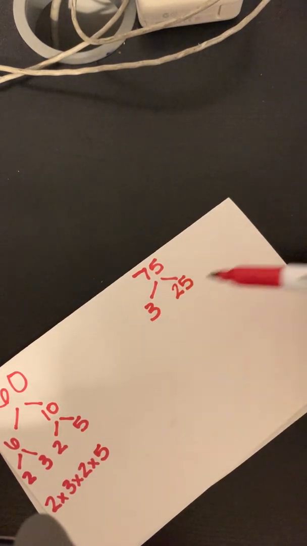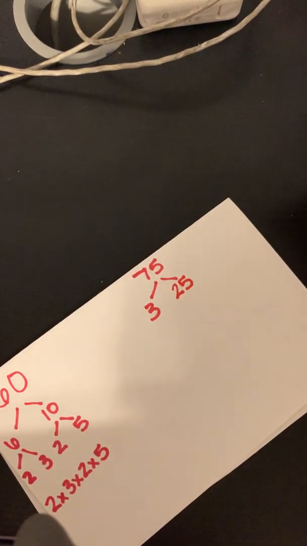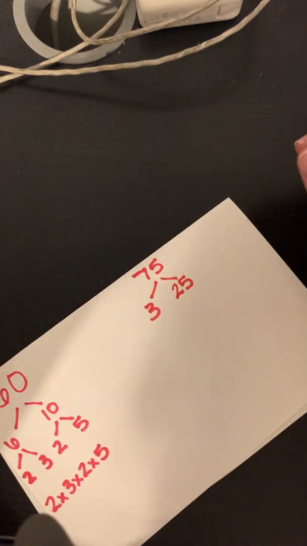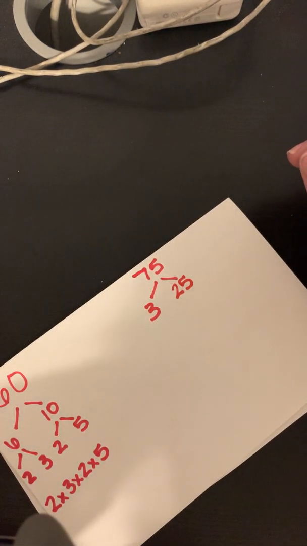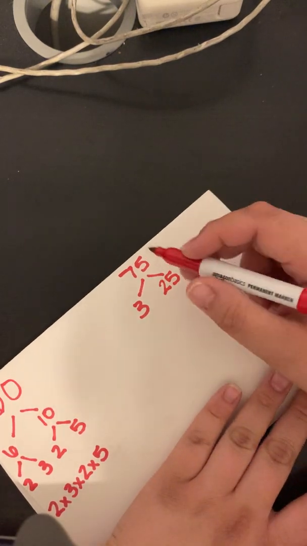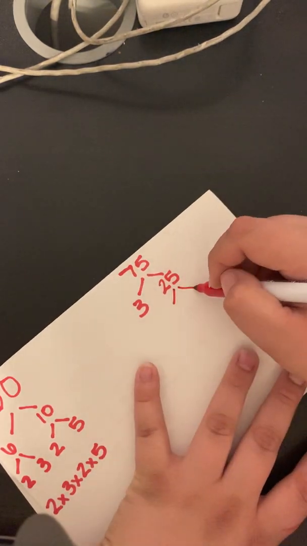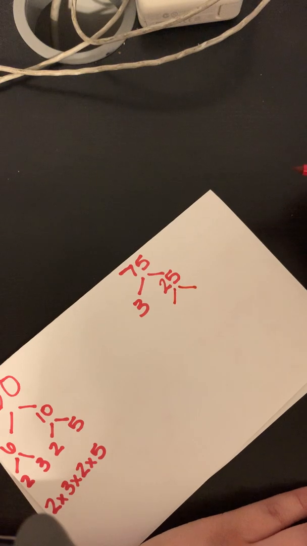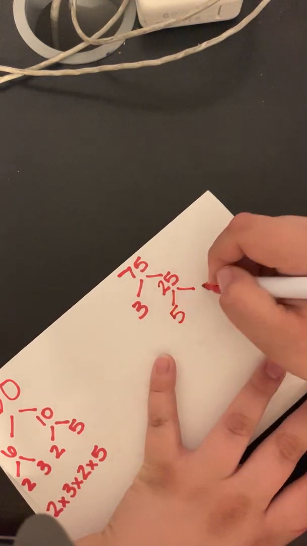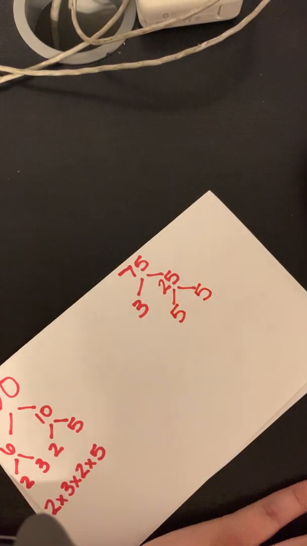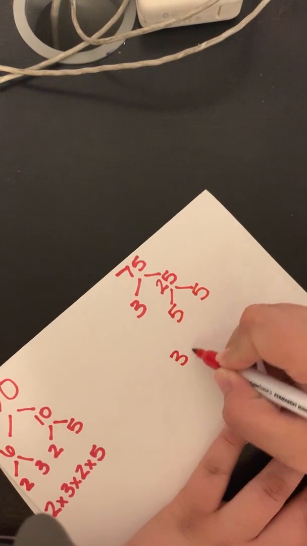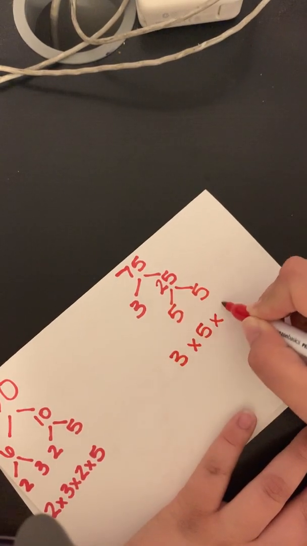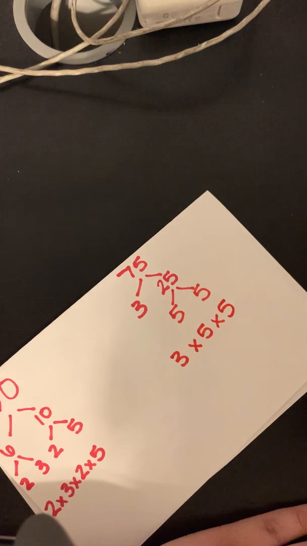All right, 3. Is 3 a prime number? Yeah, because the only thing I can multiply is 1 times 3 to get to 3. How about 25? Can I multiply anything to get to 25? I sure can. 5 times 5 equals 25. So now we have 3 times 5 times 5. Go ahead and fill in the missing number there.